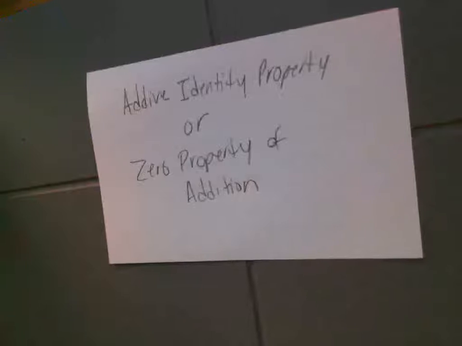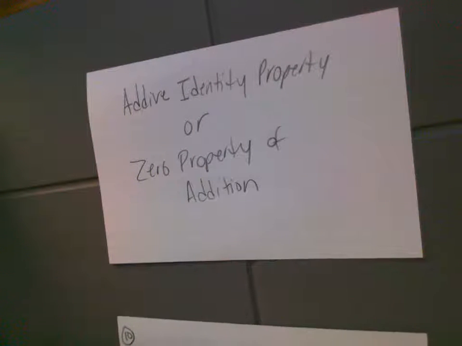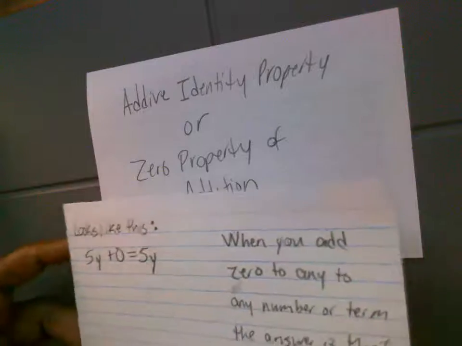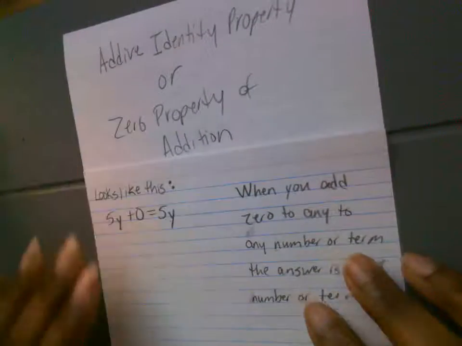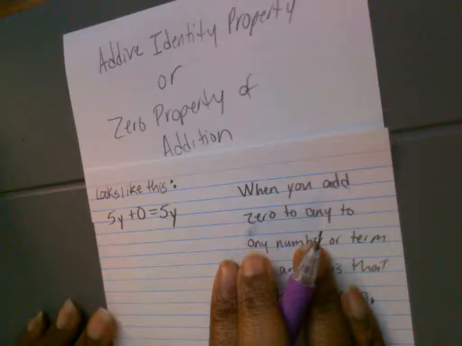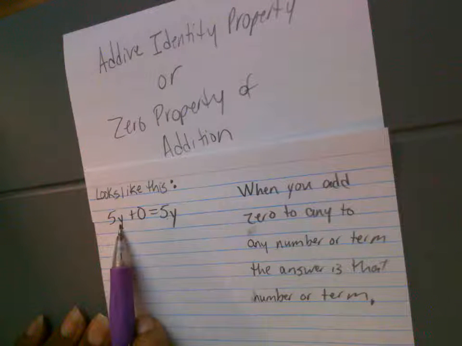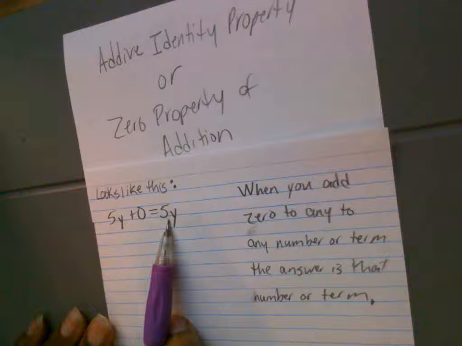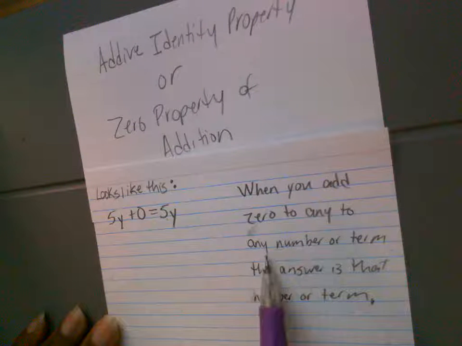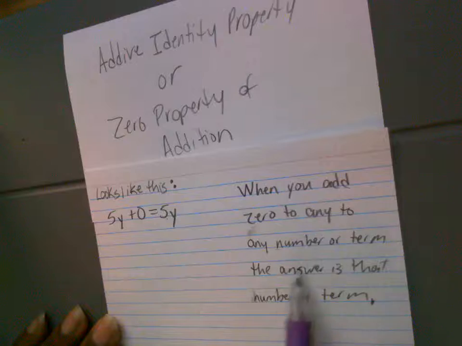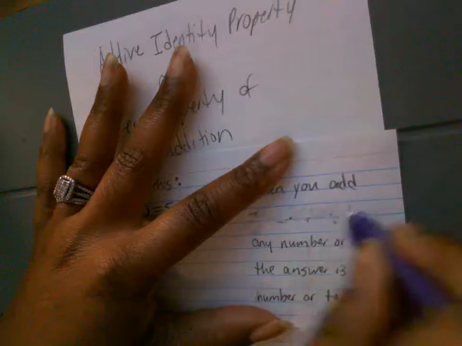The additive identity property, another name for that is zero property of addition. On the back of the card, it looks like this. Anytime you add 0 to a number or term, the answer is that number or term. So when you add 0 to any number, the answer is that number. I don't like the way I said that. Sorry, y'all.